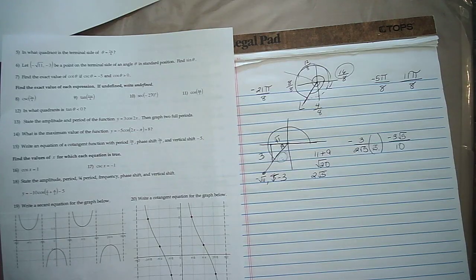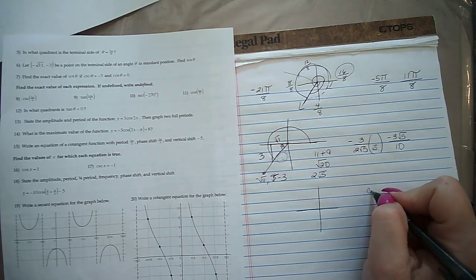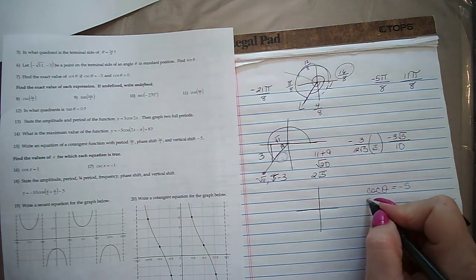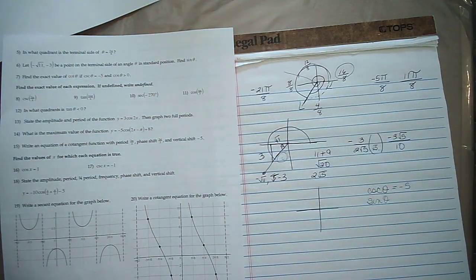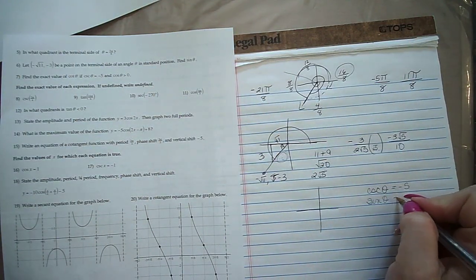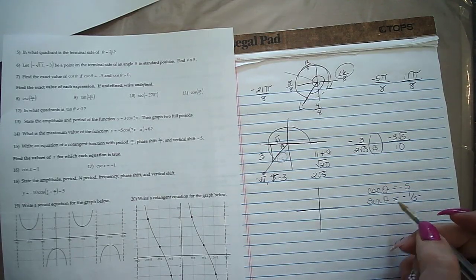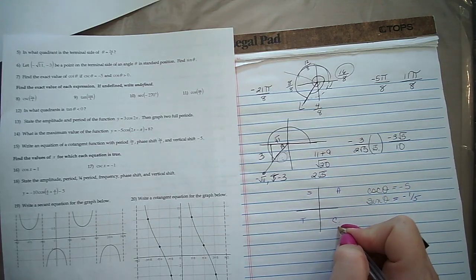Number 7 is find the exact value of the cotangent if the cosecant is negative 5 and the cosine is greater than 0. Okay, so first of all, where do I live? If my cosecant of theta is negative 5, that means my sine is negative 1 over 5. So sine is negative, and it says cosine is positive. Another stupid trig class, so I must be in quadrant 4.